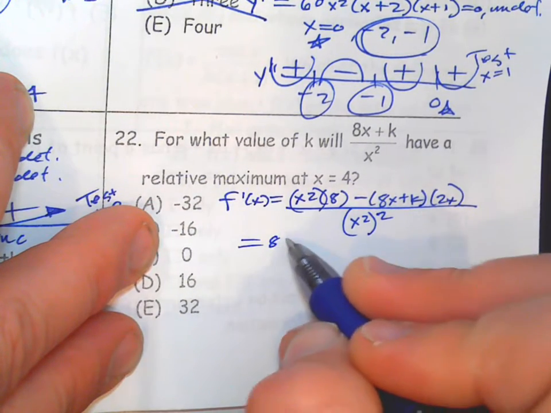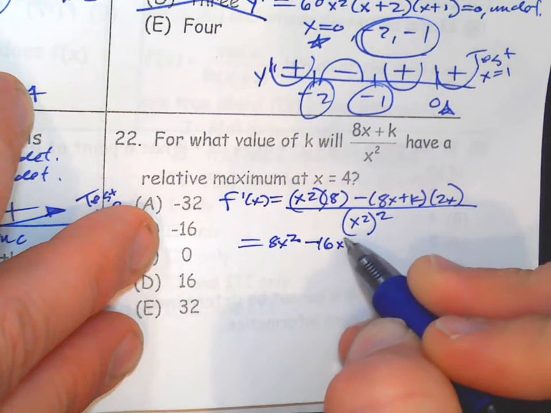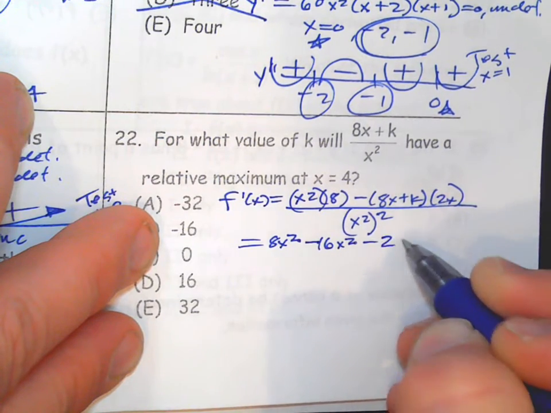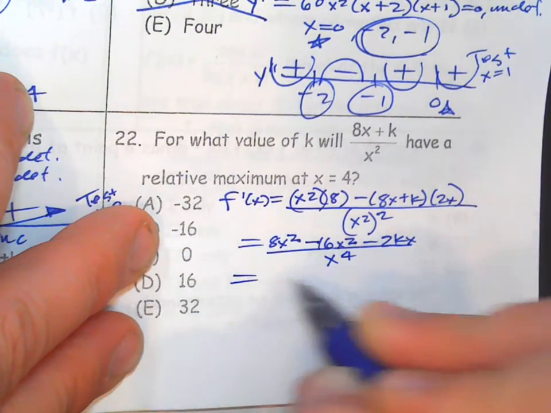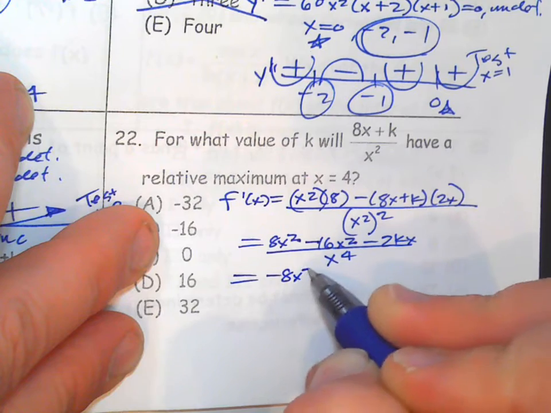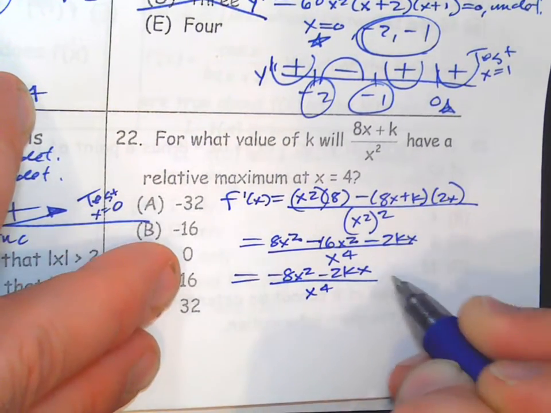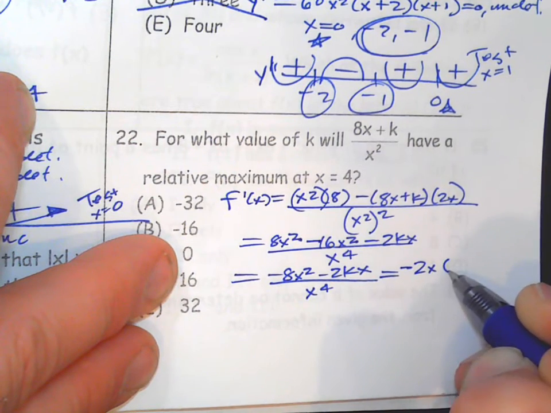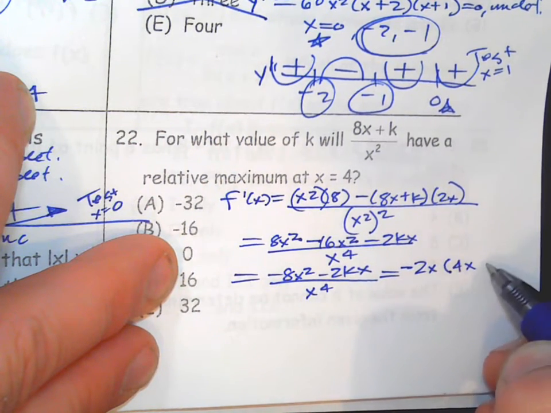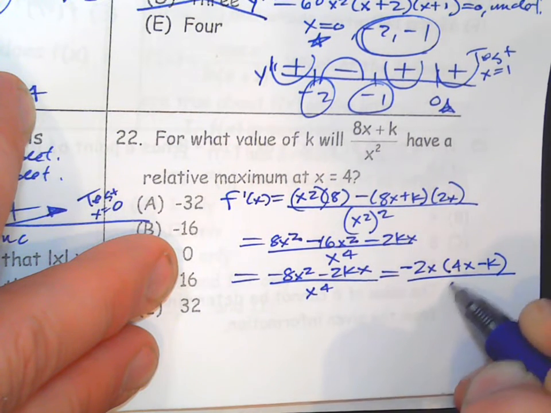So this is going to be 8x squared minus 16x squared minus 2kx over x to the fourth. We could clean this up. Negative 8x squared minus 2kx over x to the fourth. We could factor it. Negative 2x out, be 4x minus k over x to the fourth.